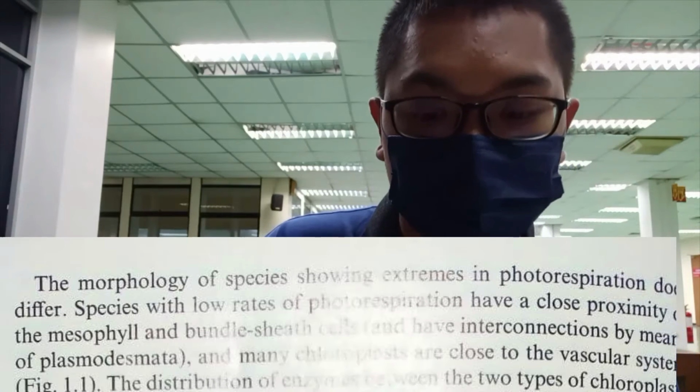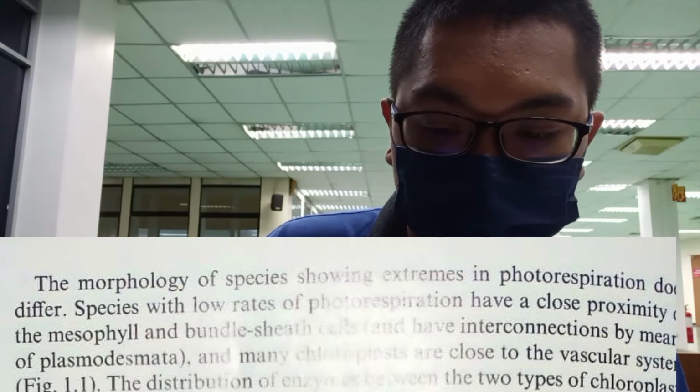I found that the morphology of species showing extremes in photorespiration does differ. Species with low rates of photorespiration have a close proximity of the mesophyll and bundle sheath cells, and many chloroplasts are close to the vascular system. The efficient tropical grasses also have a large ratio of their internal cell surface exposed to air compared to their cell volume.